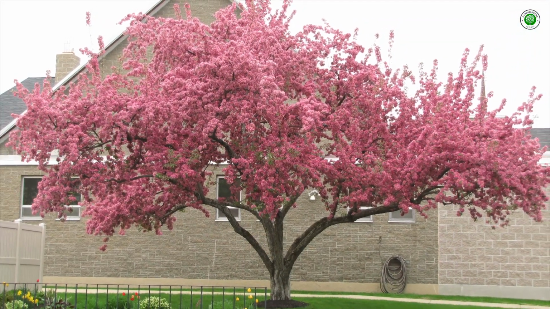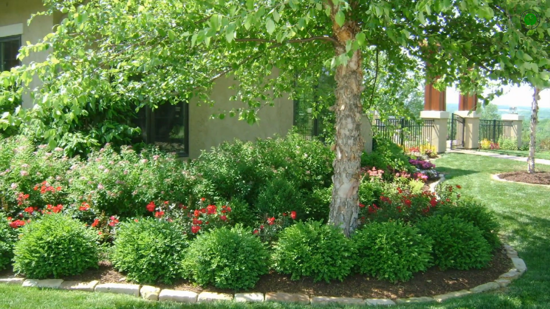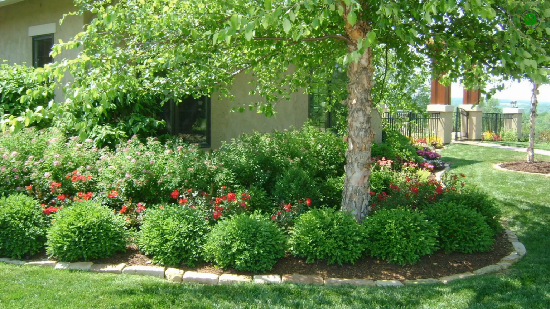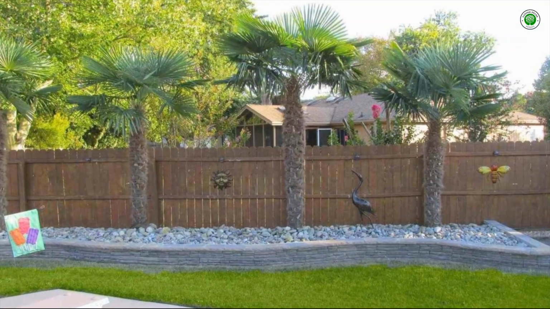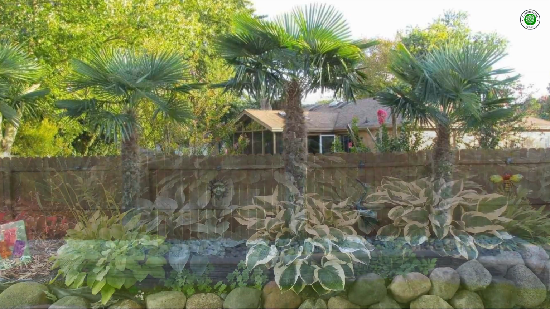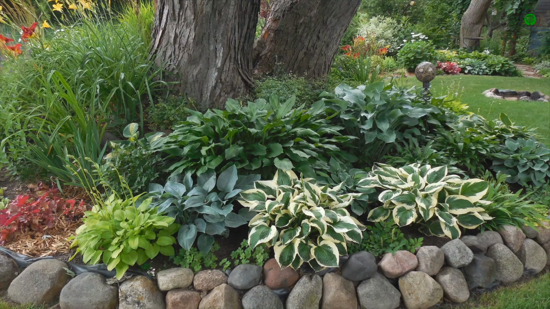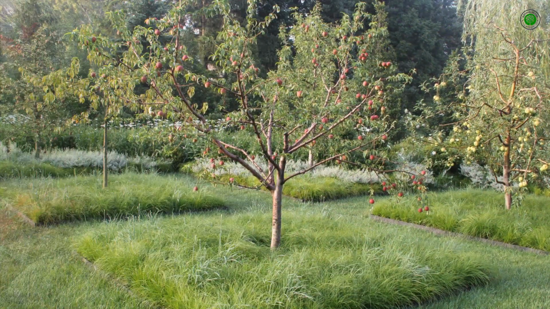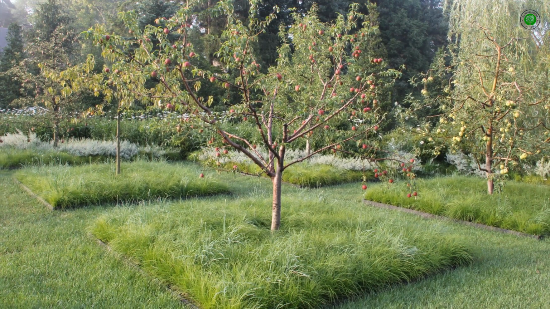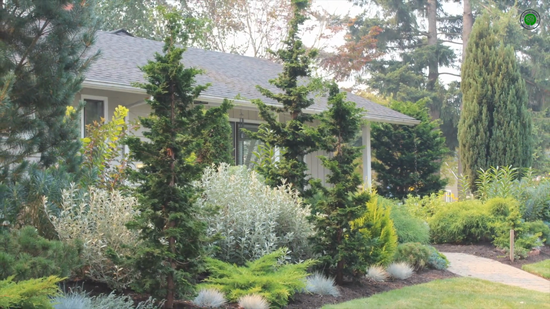Introduce varied textures and colors through your plant selection. Combine plants with different leaf shapes, sizes, and flowering periods to maintain visual appeal throughout the seasons. Incorporate decorative elements that complement your overall garden style. This could include strategically placed rocks, small statues, bird baths, or even subtle lighting to highlight the area in the evening.